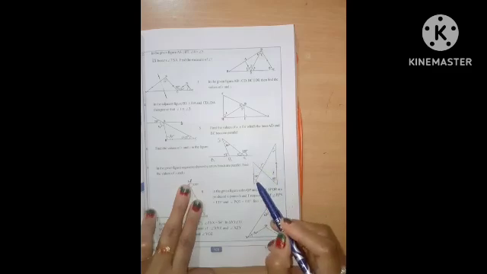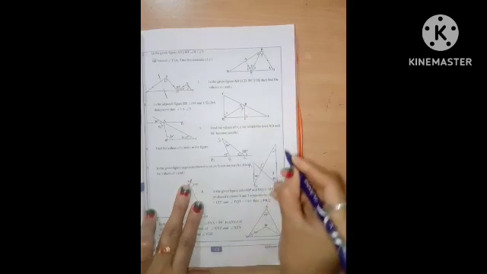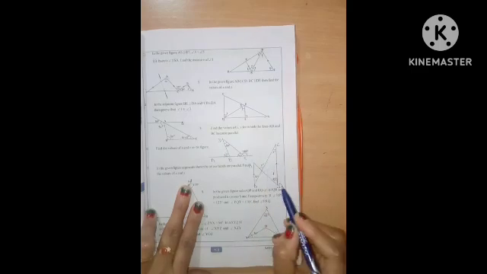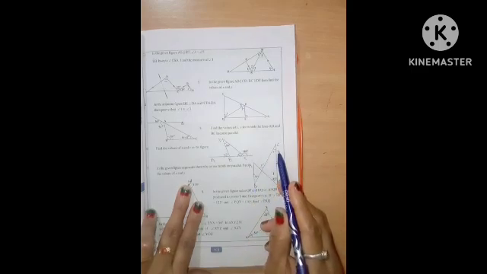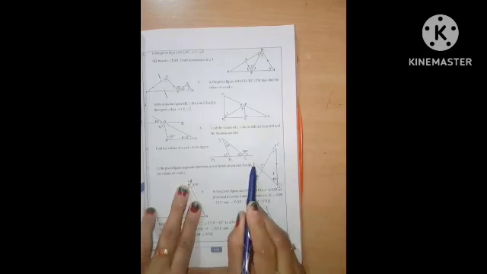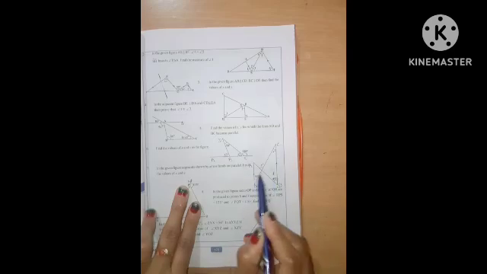But here the names are not given, so first we give the names. This is A, this is B, this is C and this is D. These two are parallel, so AB is parallel to CD. AD is the transversal. Whenever these two lines are parallel, AD is the transversal.